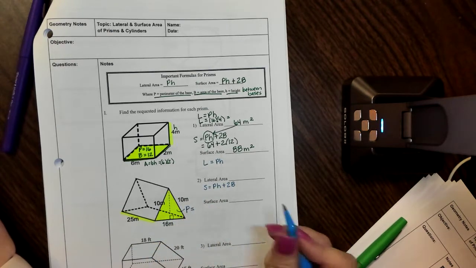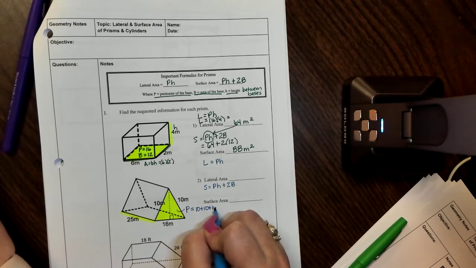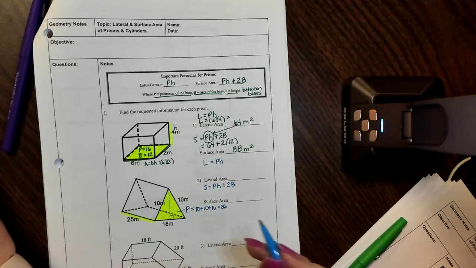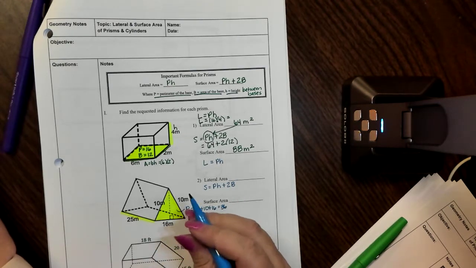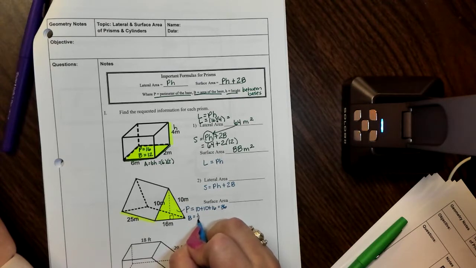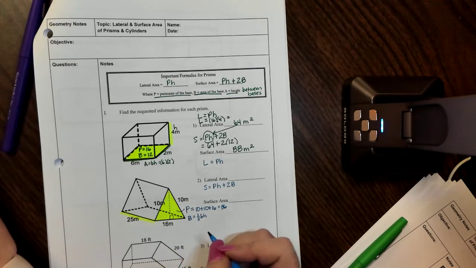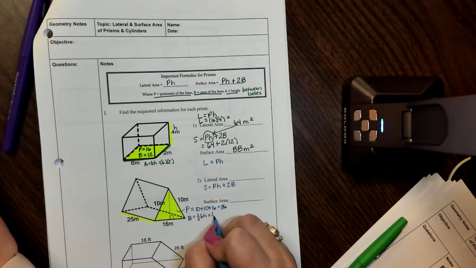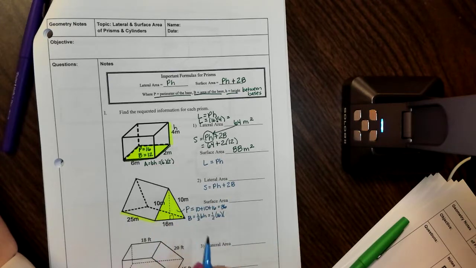So the perimeter of this shape would be 10 plus 10 plus 16, so that's 36. The base, well, this is a triangle, so go back to your triangle section of your formula chart. The area of your triangle is one half the base of the triangle times the height of the triangle. So the base of the triangle is 16. The height of the triangle is, wait a minute, we don't know that. So let's take a break for a second. Let's go over and get that.